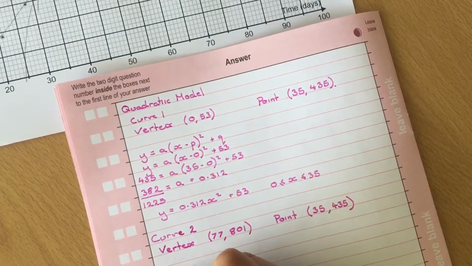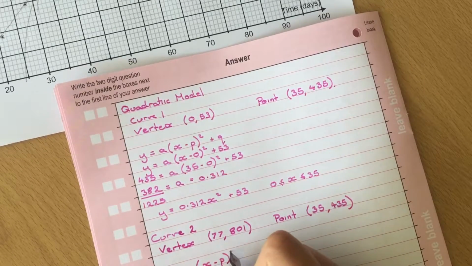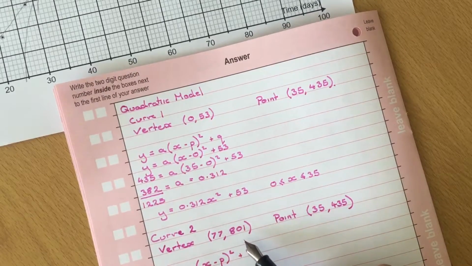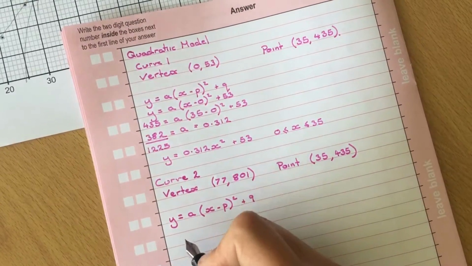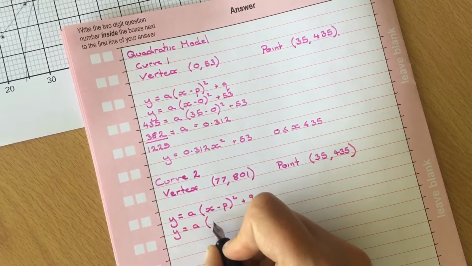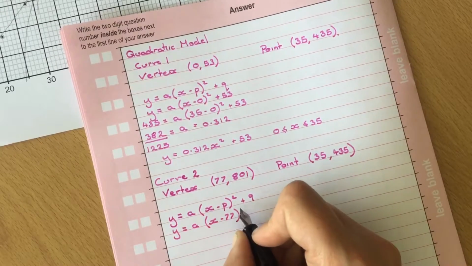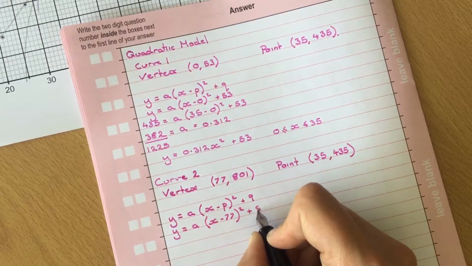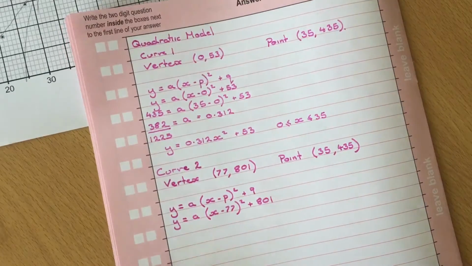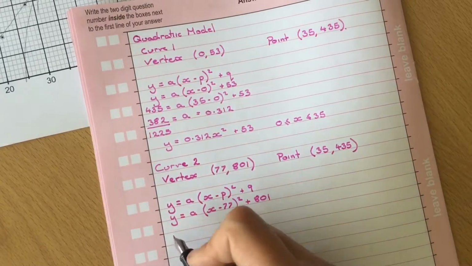So y equals a(x minus p) squared plus q. And we're going to substitute in for our vertex. So we get y equals a(x minus 77) squared plus 801. So the only thing we now need to find out is what a is, and we can do that by substituting in the other point.